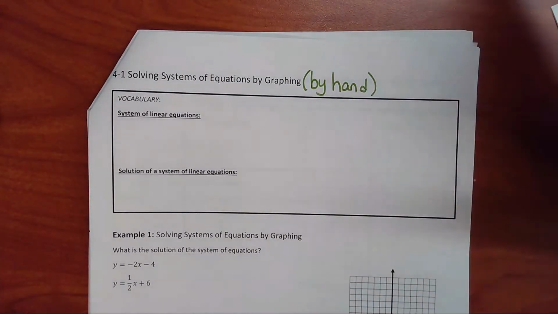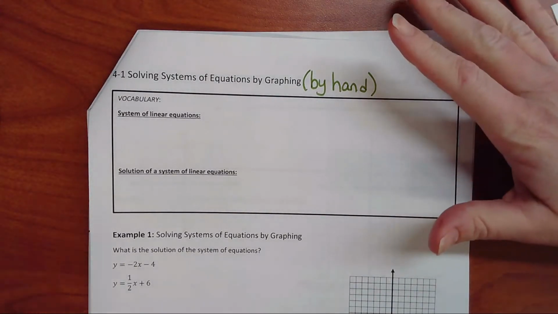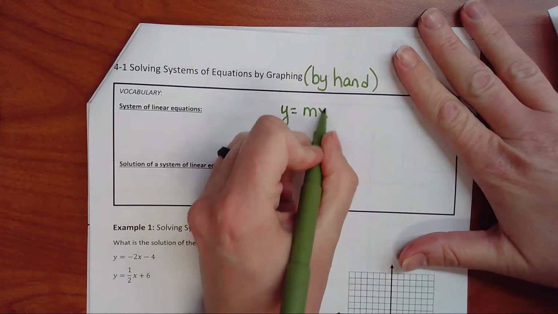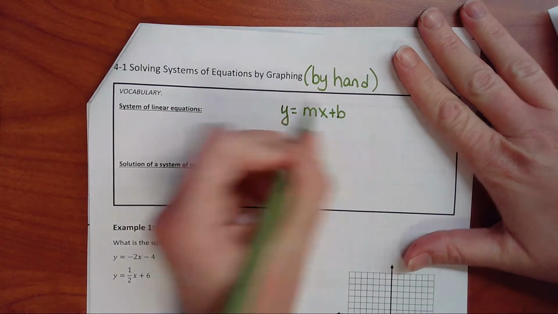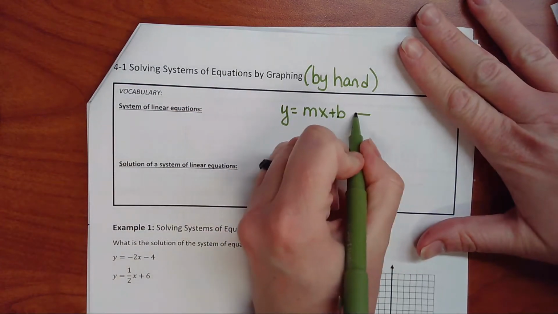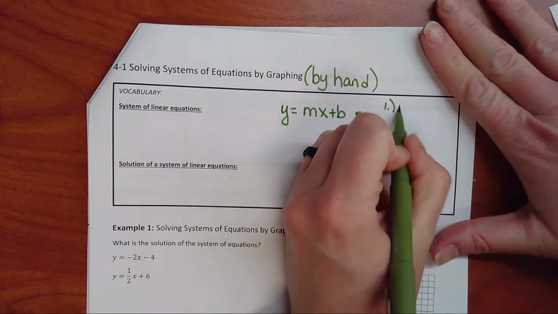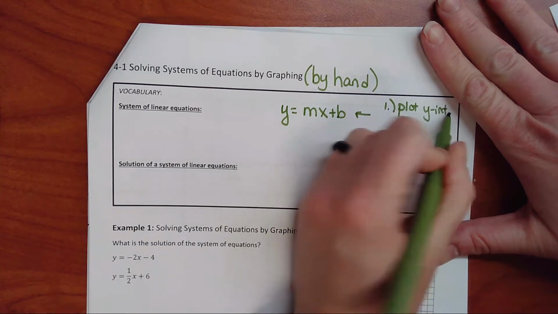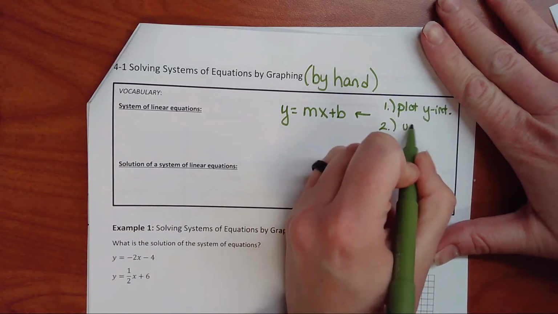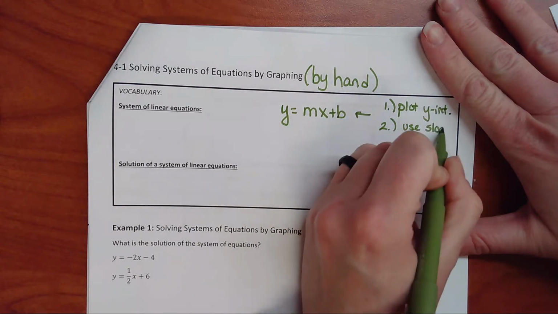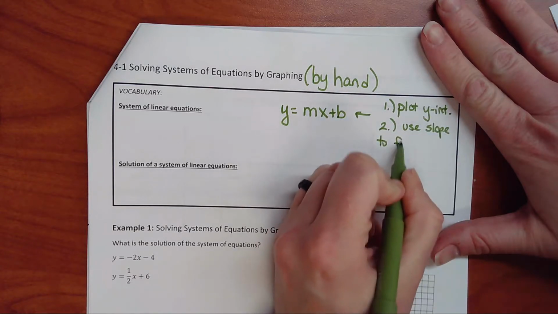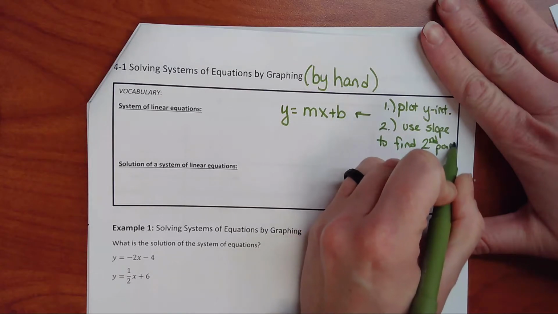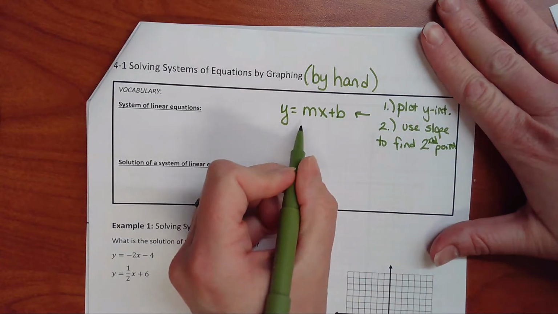So a couple of things to remember when graphing. Your equations are either going to be in y equals mx plus b form. That's slope-intercept. If it's in this form, then the first thing that you do is you plot the y-intercept. After you plot the y-intercept, then you're going to use your slope to find the second point. That's if it's in y equals mx plus b form.